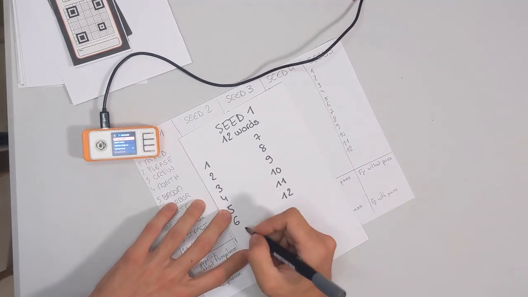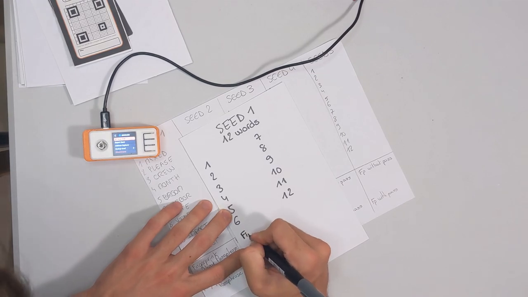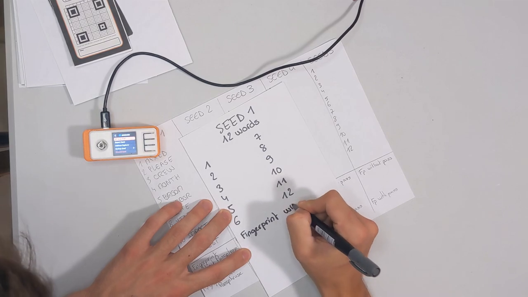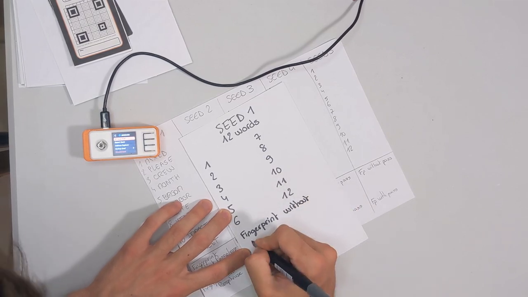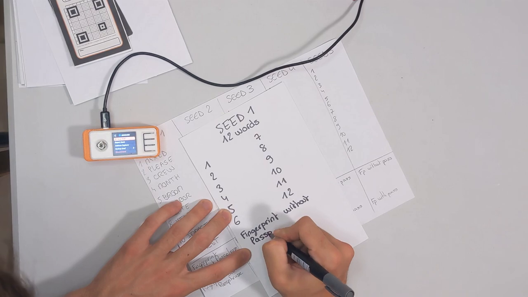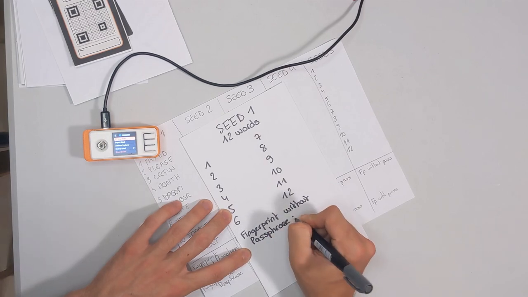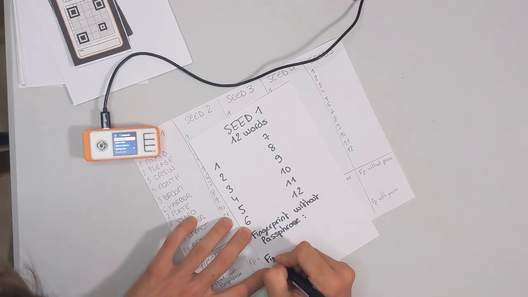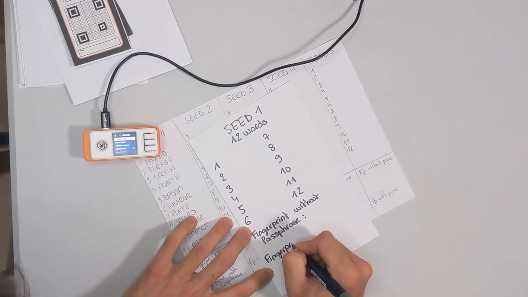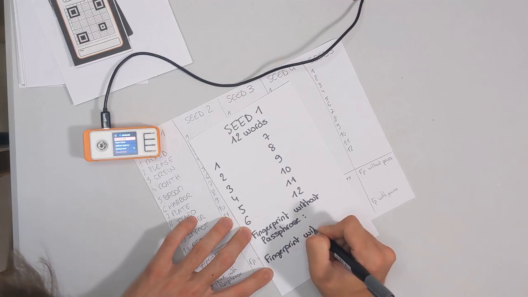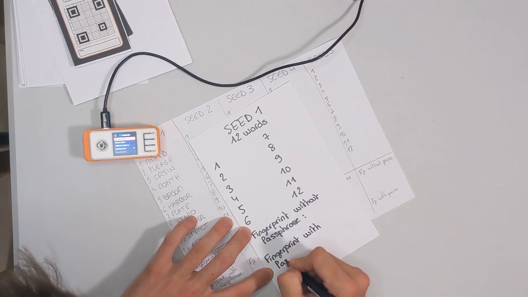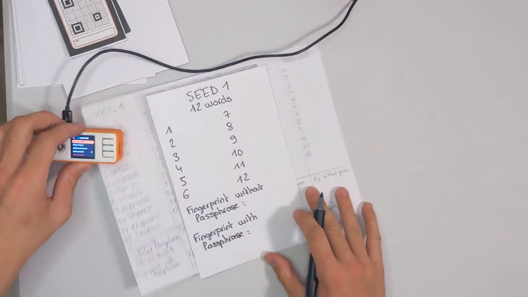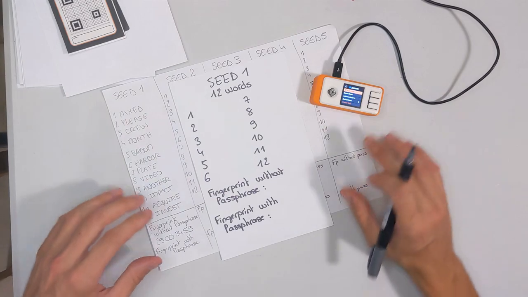And we're going to add fingerprint without passphrase. And then fingerprint with passphrase.